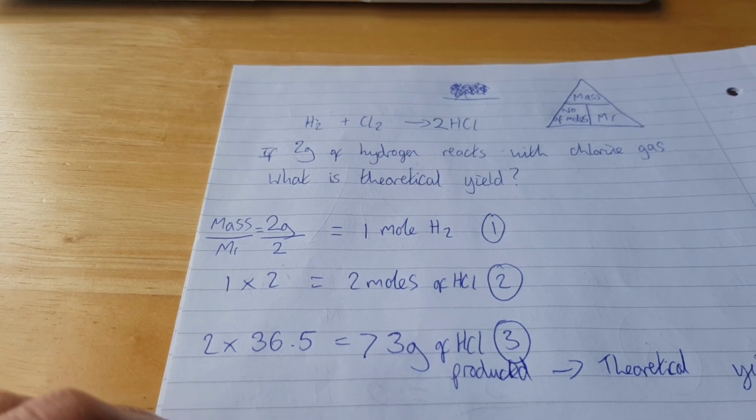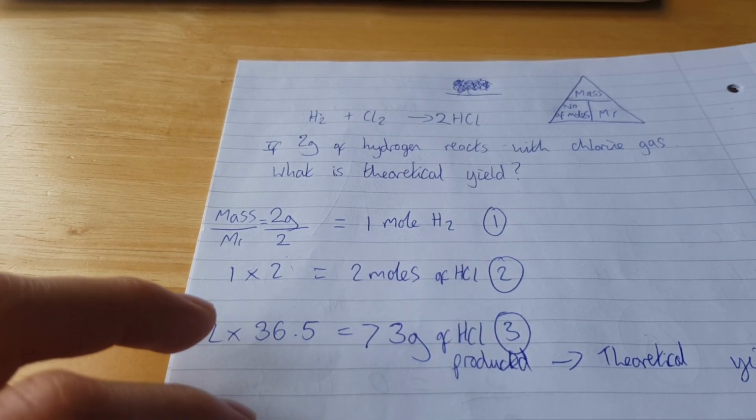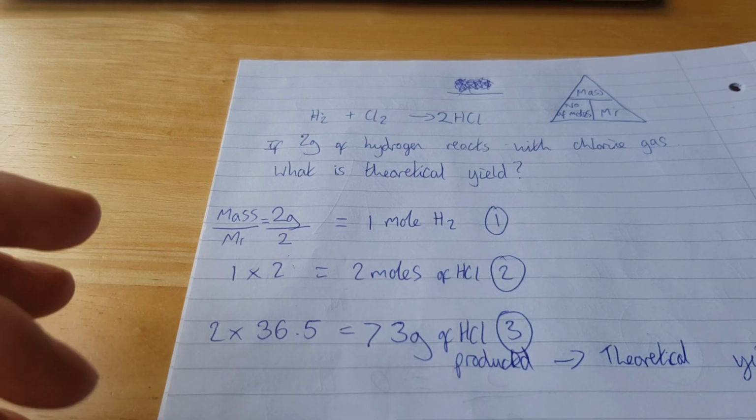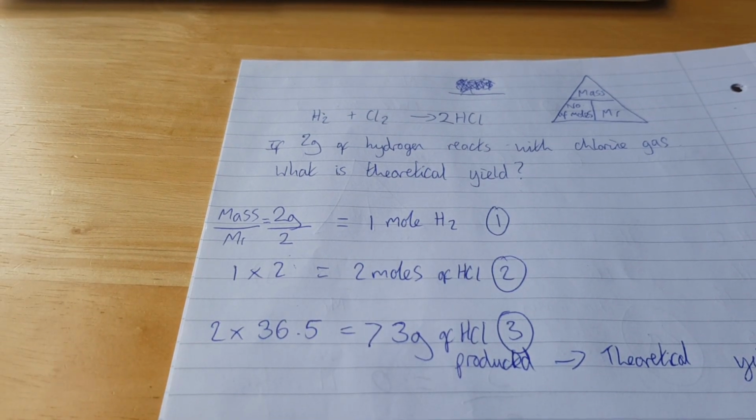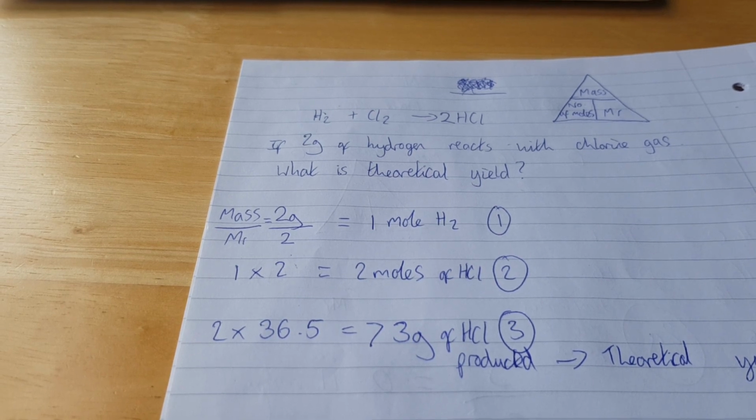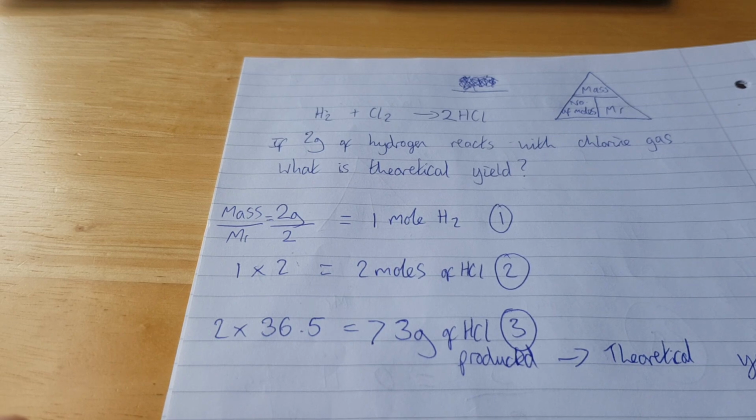Okay, just wanted to introduce that to you today. Look through the PowerPoint, try and get familiar with it, and then we'll do some questions on that next time. You also need to do the endothermic and exothermic exam question. Have a go at that, and then I'm going to give you individual feedback on that.